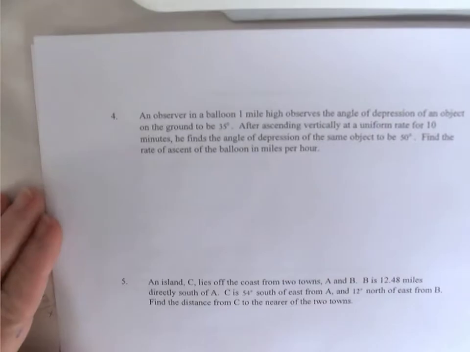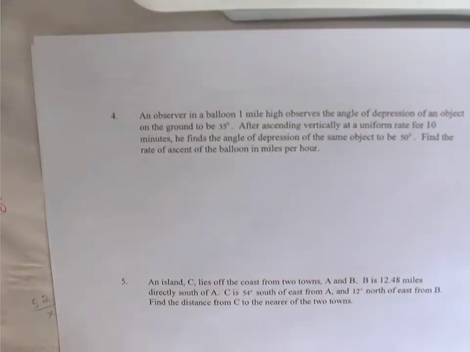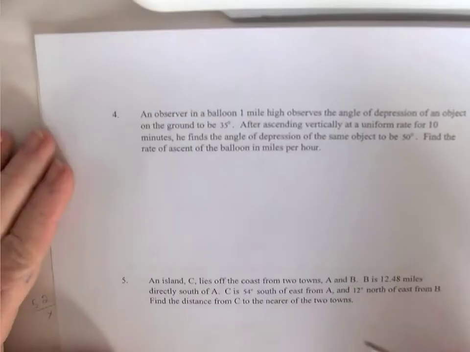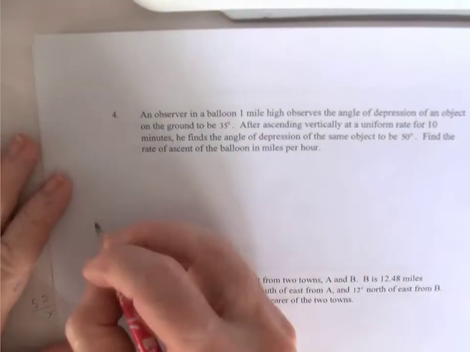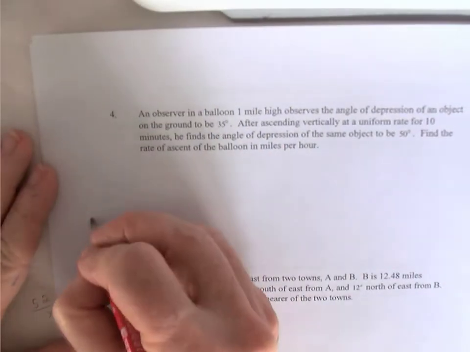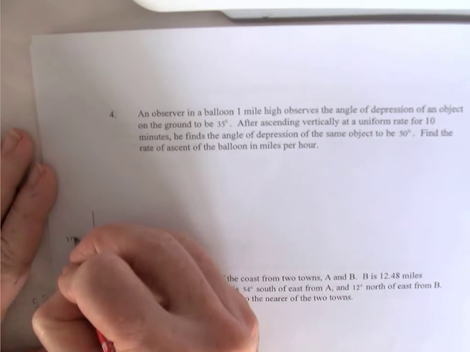For question 4, it's very scary, so I'm just going to start writing. It's a good way to get yourself to think is to start writing. So we know that we have a balloon that's 1 mile high.